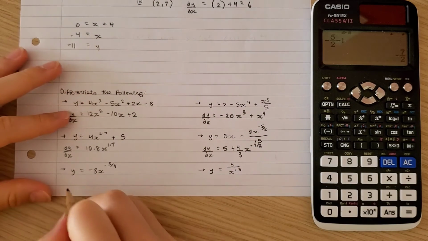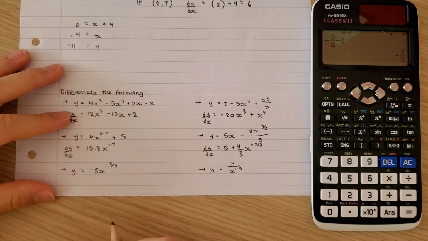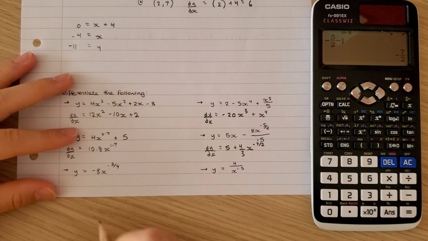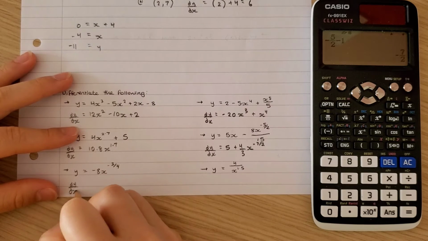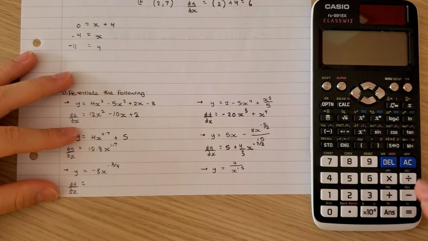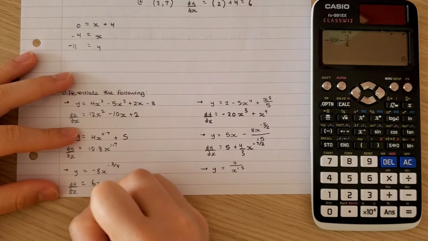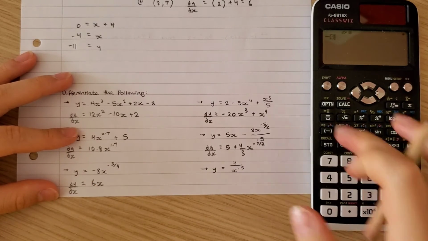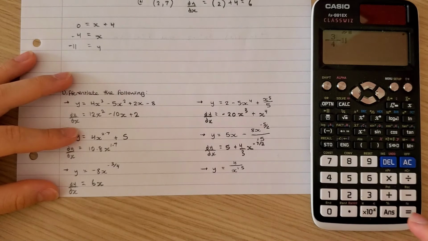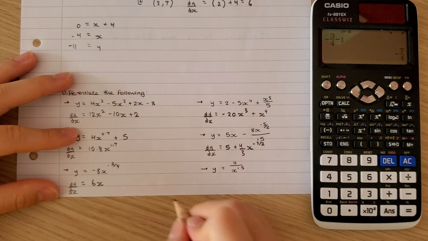This next one, y equals minus 8x to the power of minus 3 over 4, so dy over dx equals minus 8 multiplied by minus 3 over 4, which gives you 6, so 6x, and then minus 3 over 4 minus 1, which is minus 7 over 4.